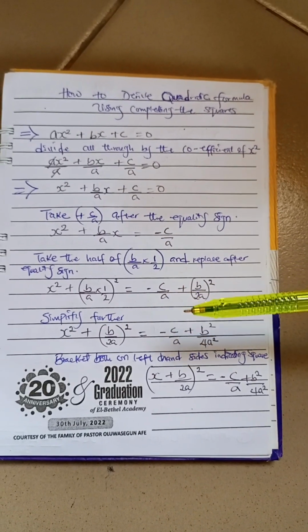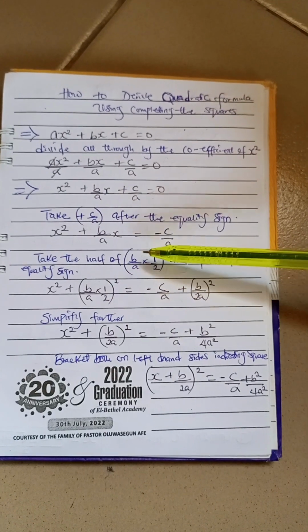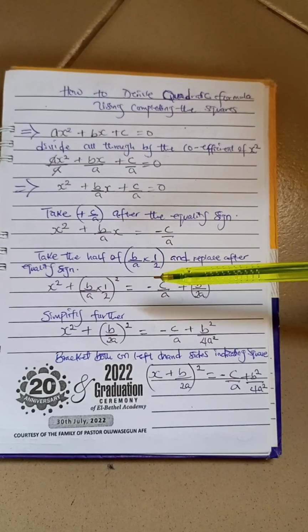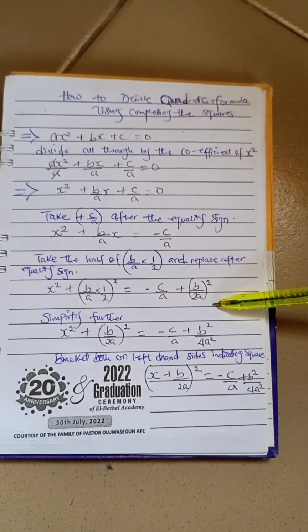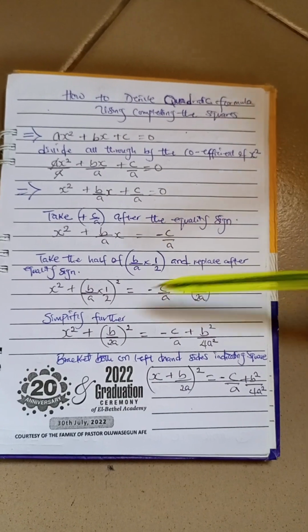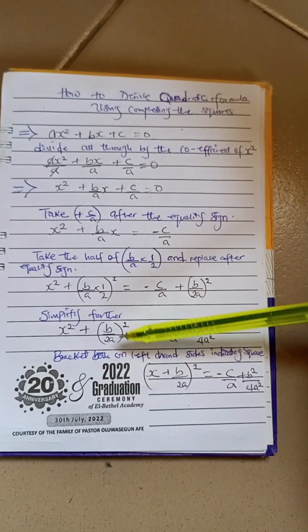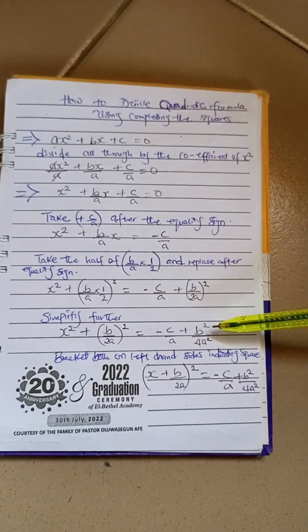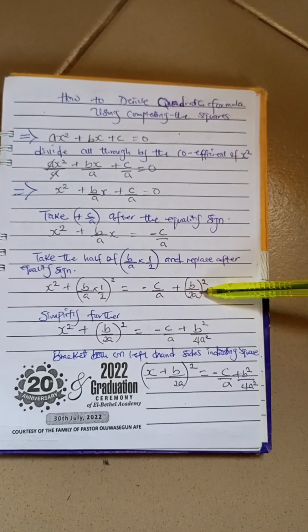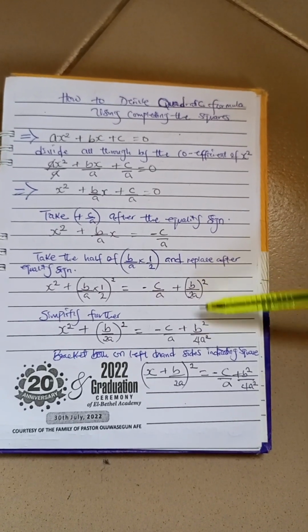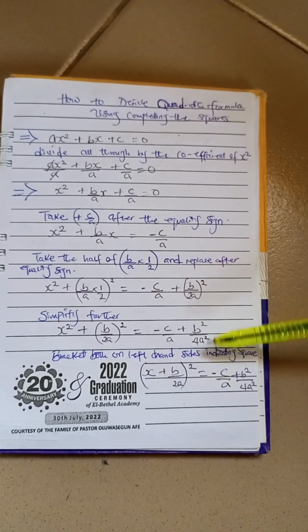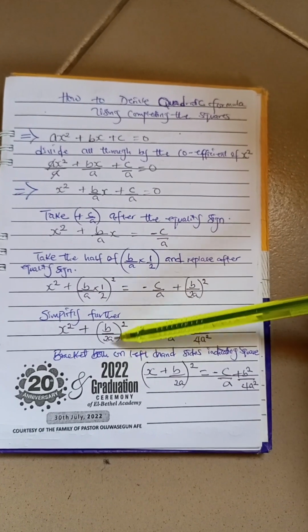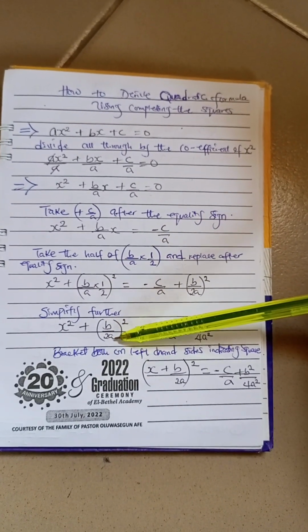Now what next step do we take? We take half of b over a. Half is the same thing as 1 over 2. After taking the half and squaring it, you add it on the right hand side after the equality sign, exactly the way it was here. This gave us b over 2a squared. Now what is the square of b? b squared. The square of 2a is 4a squared, as you can see clearly. So b over 2a squared is the same thing as b squared over 4a squared.